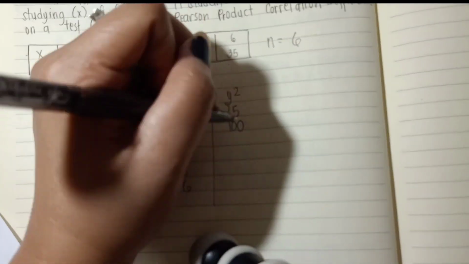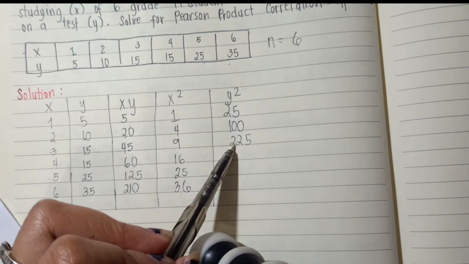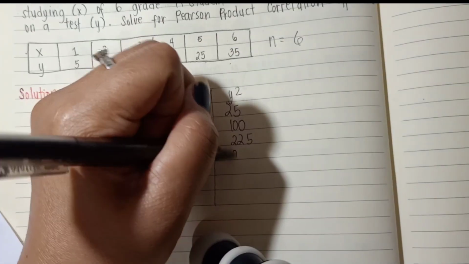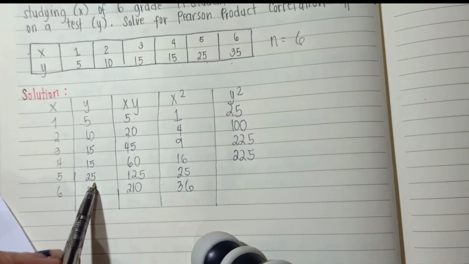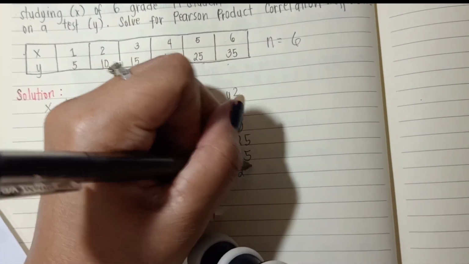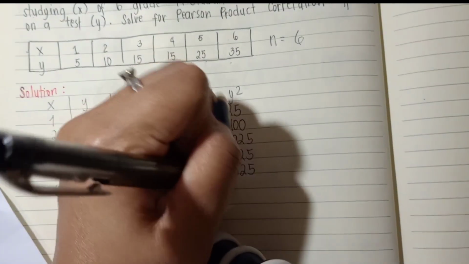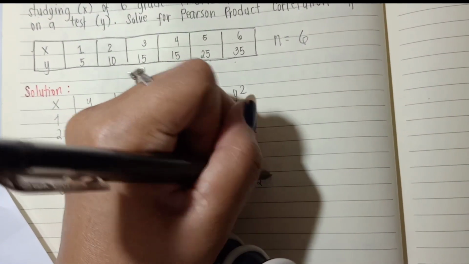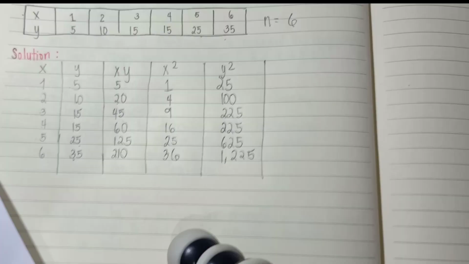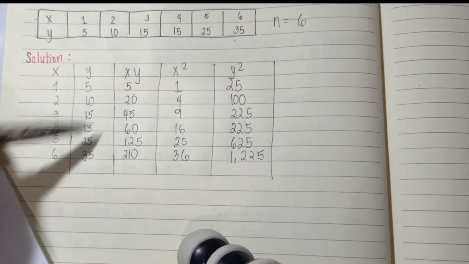And then we have 225. Ito po yun 15 times 15, 225. So ito, pareho lang. 15 times 15, 225. And then 25 times 25 ay 625. And last one, 35 times 35 is 1,225. So, tapos ka na sa mga table, or sa mga column pala, I mean.